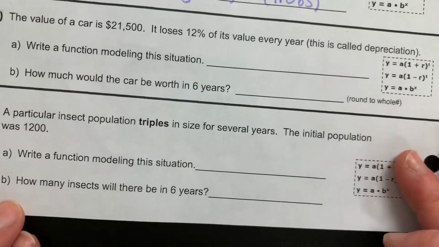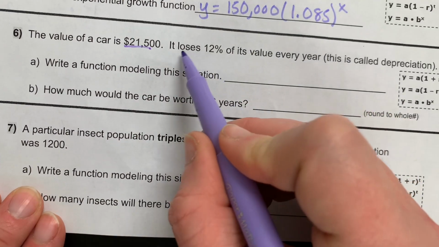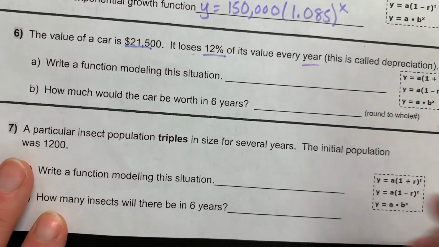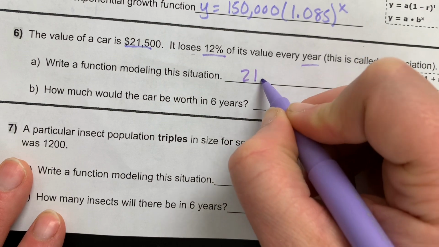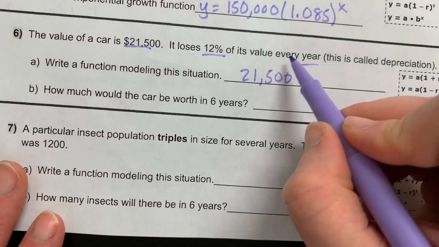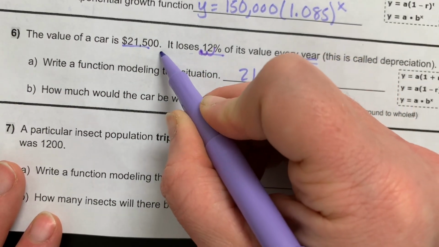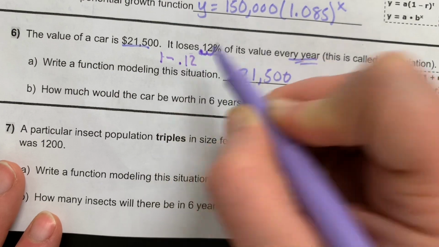All right, number 6, we're starting with a car. It loses 12% of its value every year. So we're starting with an initial value of 21,500. It's losing, so we're gonna subtract it from 1, change it to a decimal, and subtract it from 1. So 1 minus 0.12.